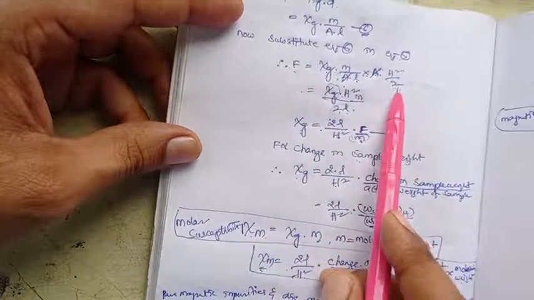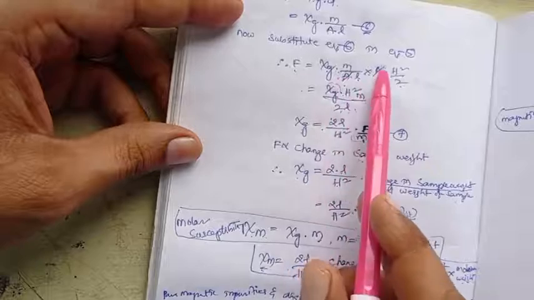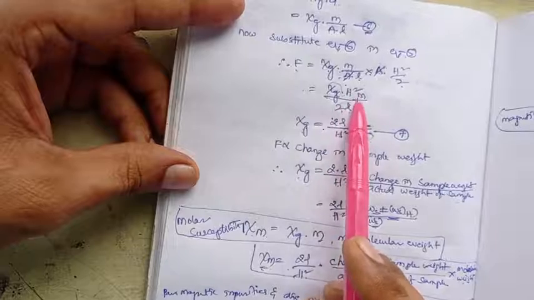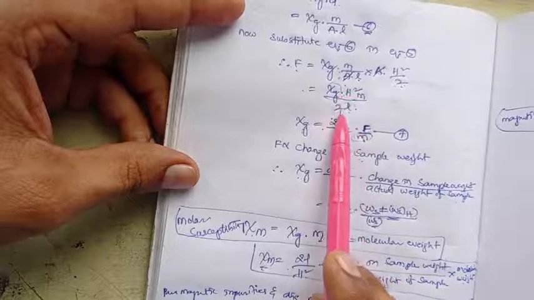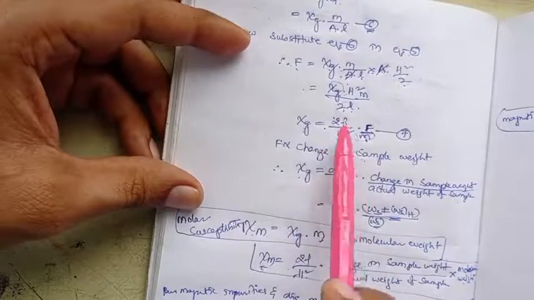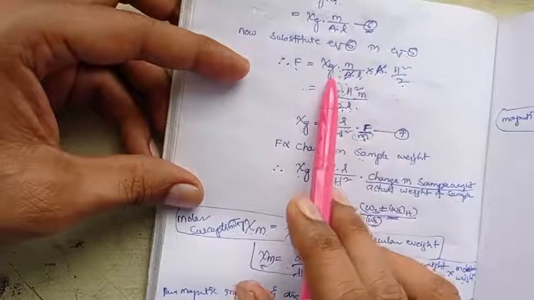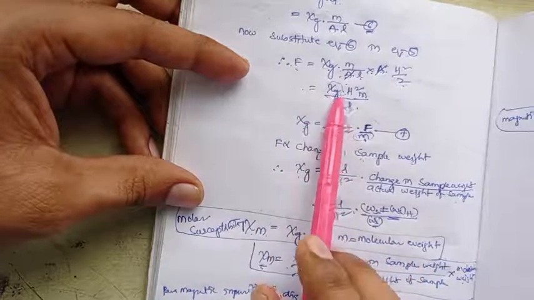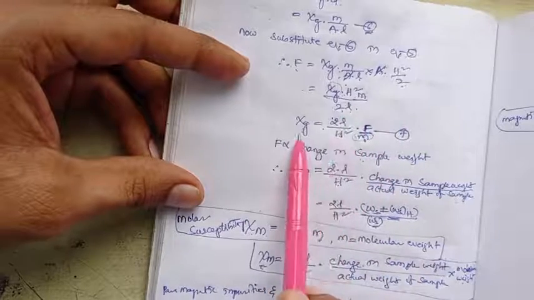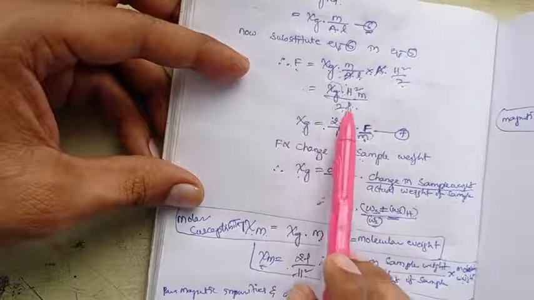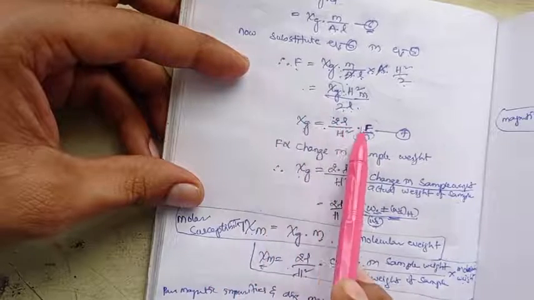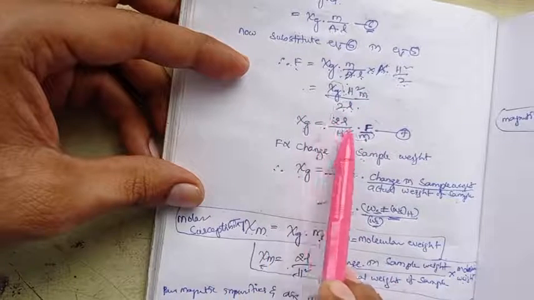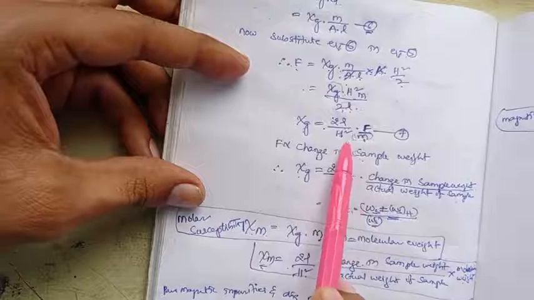Into A into H square by 2, where the A in the numerator and denominator, the area, gets cancelled. Then the force is equal to gram susceptibility into H square m by 2L. All this experimental derivation is to calculate the gram susceptibility. So writing the equation, gram susceptibility is equal to 2L into force divided by H square m, since the denominator 2L goes to the force side, and the numerator goes to the denominator on the force side.